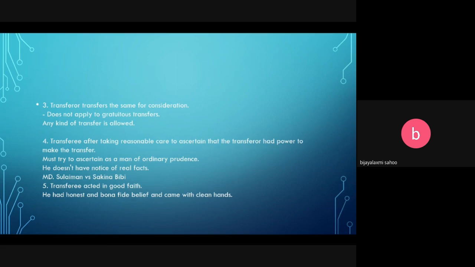He did not know that he is the ostensible owner or that he is not the real owner. He thought that yes, right now he is managing the property, it is recorded in his name, even though it was purchased by the purchase money of some other person. After making reasonable care, I am finding that the transferor had power to make the transfer.